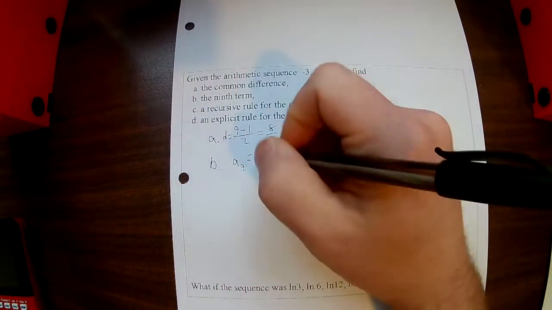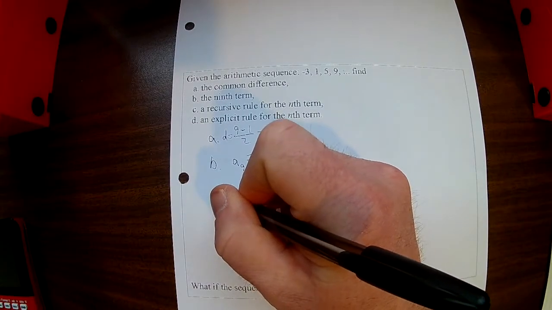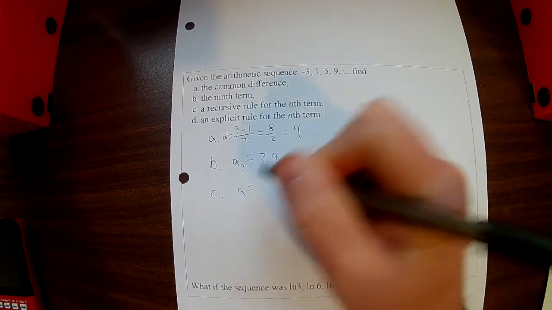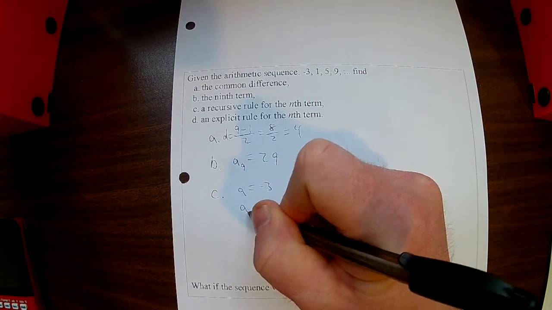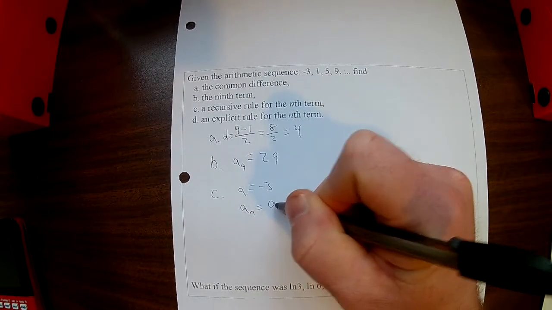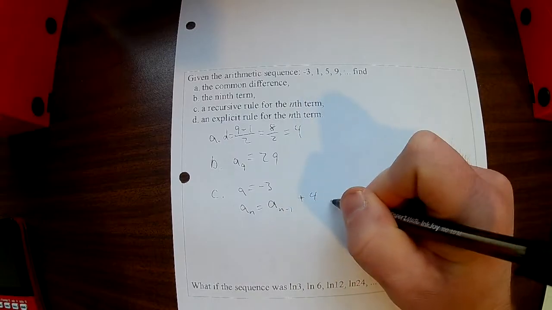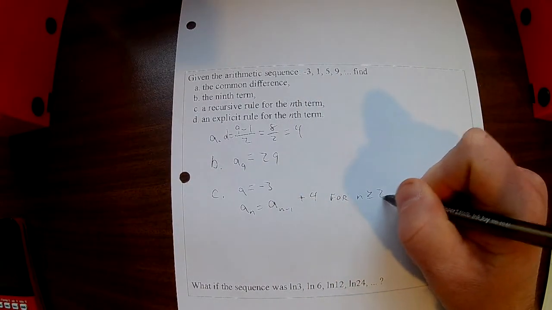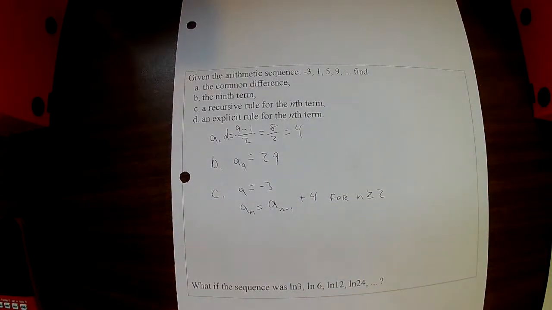So A sub 9 is going to be equal to 29, which really, there, I'm just using the recursive rule of A sub 1 is equal to -3, A sub n is equal to A sub n minus 1 plus 4 for n greater than or equal to 2. So that's what I was doing for finding that ninth term there.